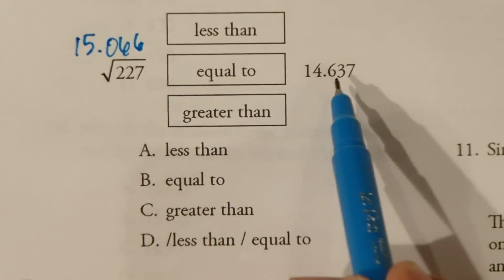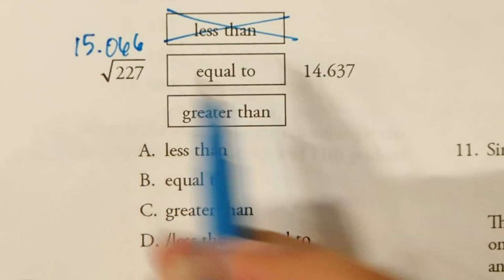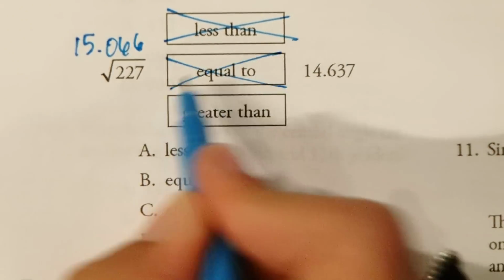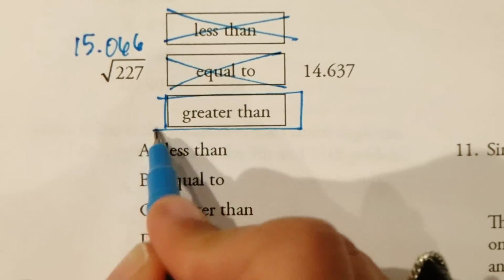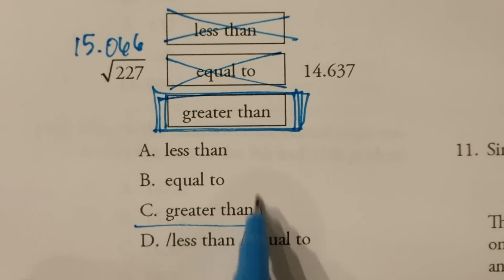So 15, 14. 15 is less than 14? No. 15 is equal to 14? No. 15 is greater than. This will be the option you're going to choose. So greater than is going to be our answer, C.